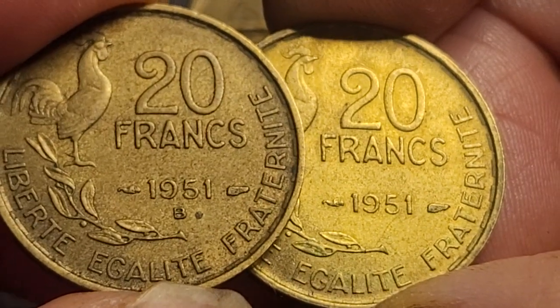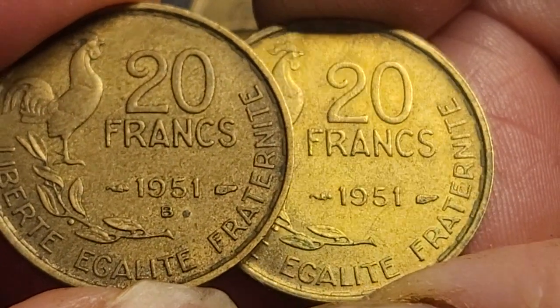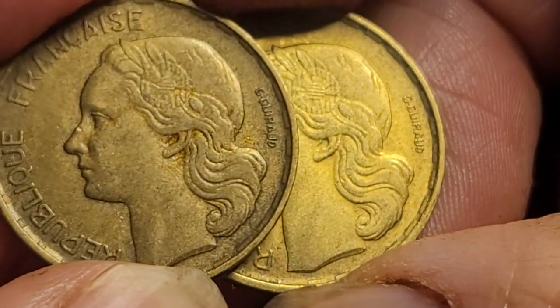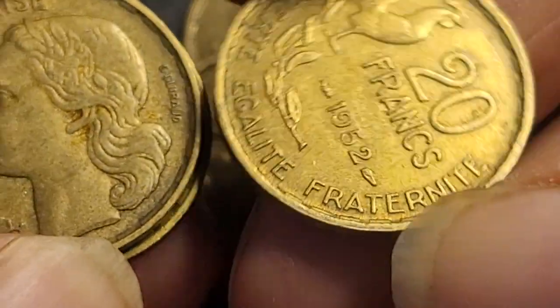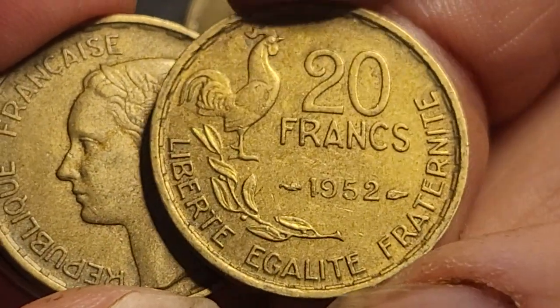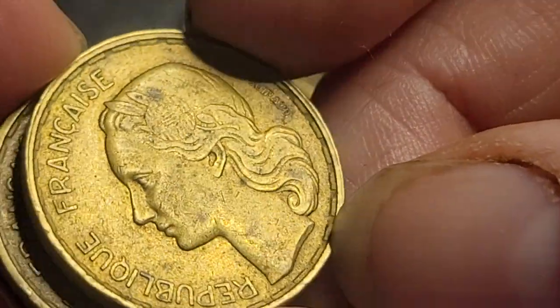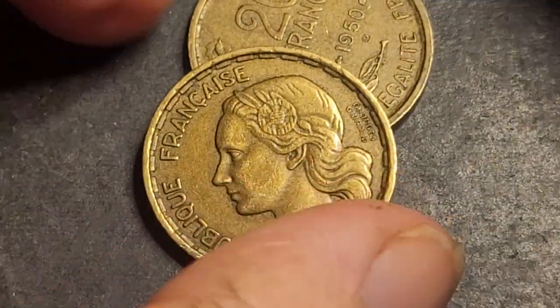I think the dates on those two coins are slightly different, especially the 5. They both have just the G instead of his full name, Georges. And here we have a 1952 with a G. So that's the first variety.